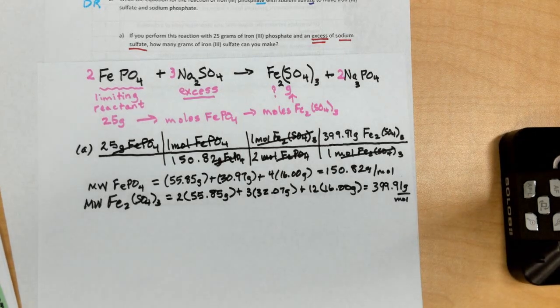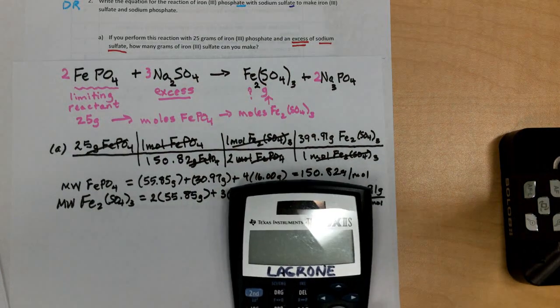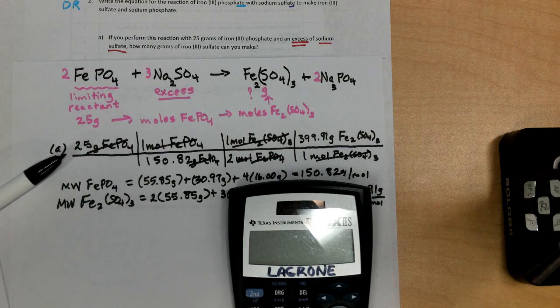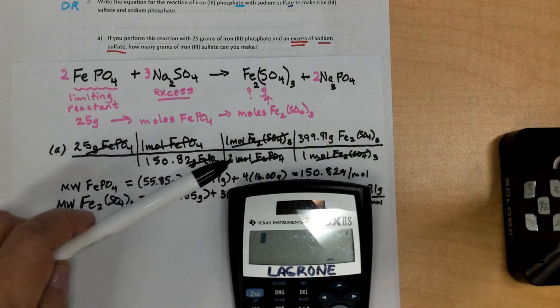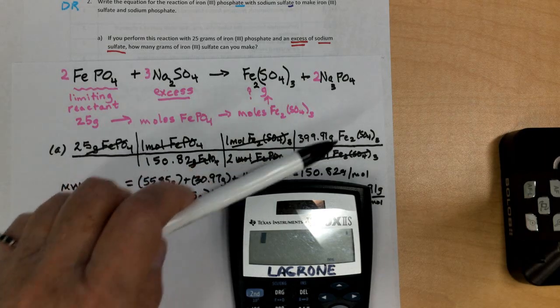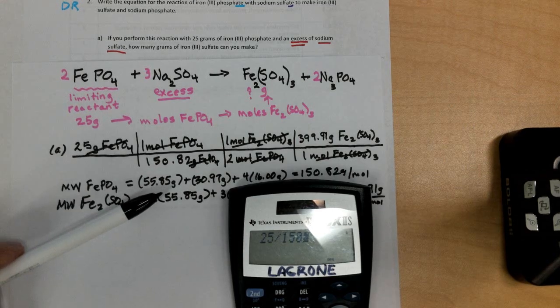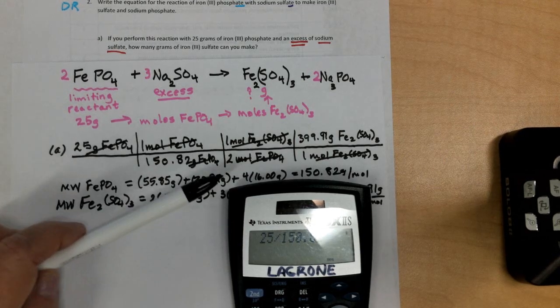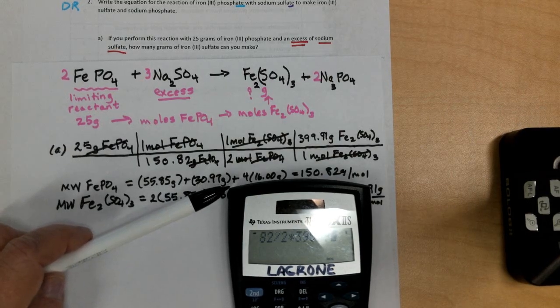So now let's do our calculation for the math for our dimensional analysis. So 25, remember, numbers in the numerator you multiply, but you divide if there's a number other than 1. So we have 25 divided by 150.82, divided by 2 times 399.91 grams.